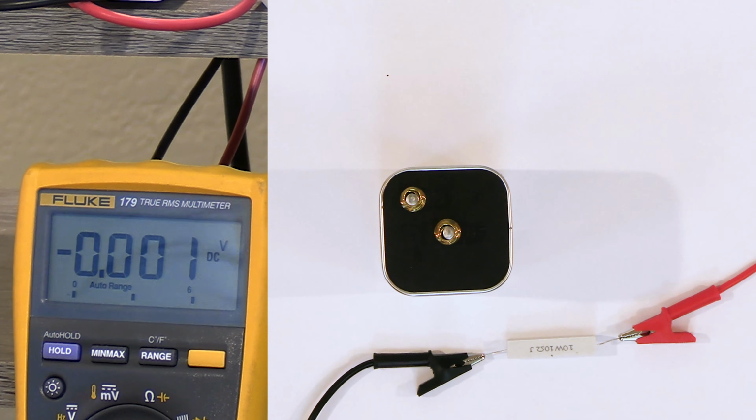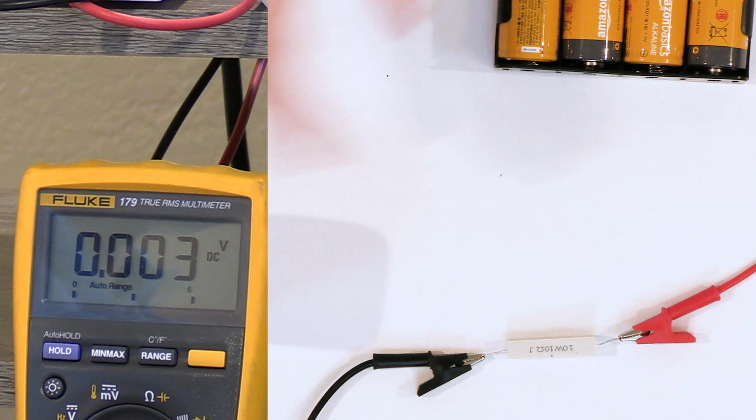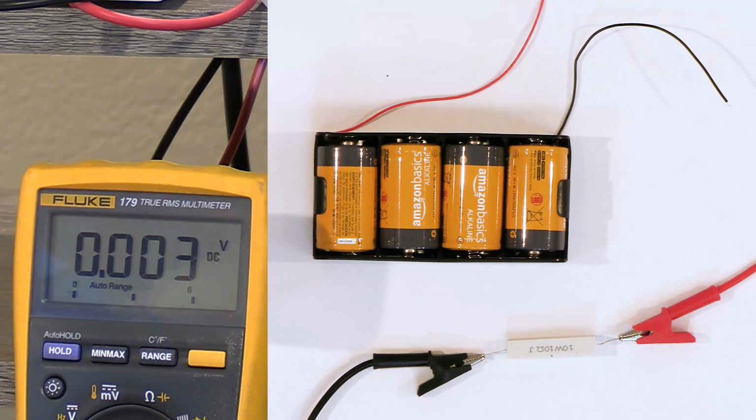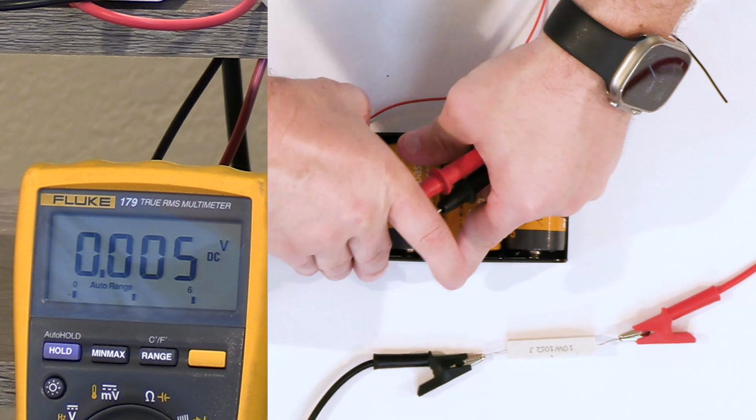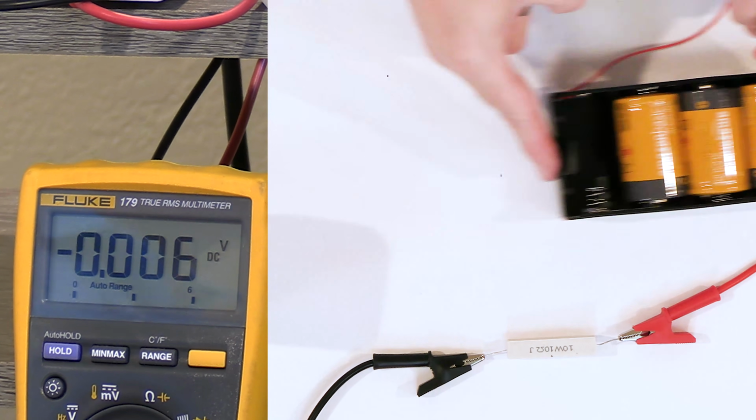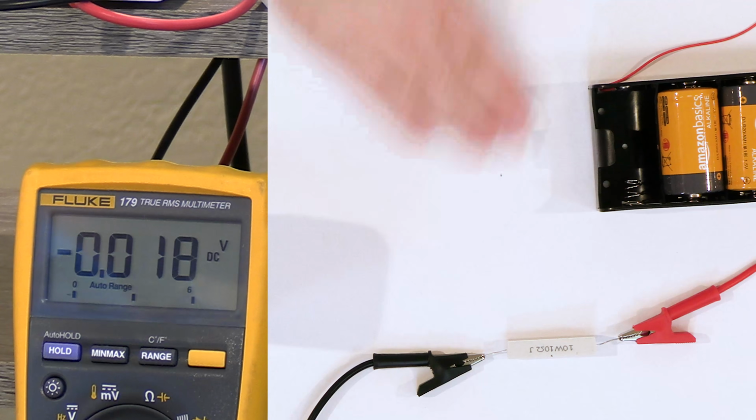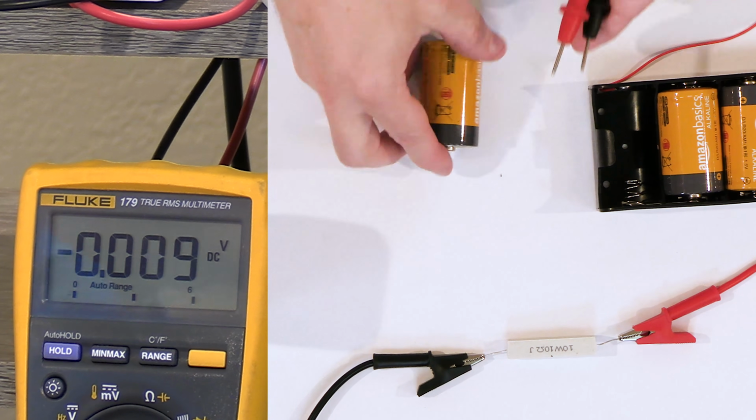Now let's go downstream a little bit. We'll put the 6-volt battery off to the side, and I want to talk to you about these things. These are called D-size batteries or D-cell batteries. I'm going to take one of them out, right? If you read the fine print on this thing, it says that it's 1.5 volts. Let's see.